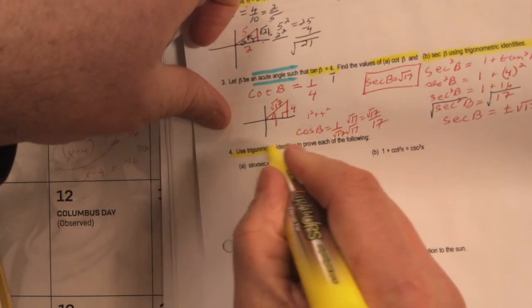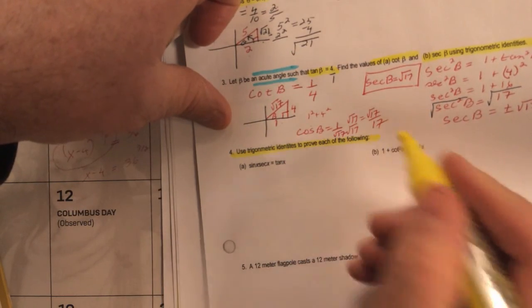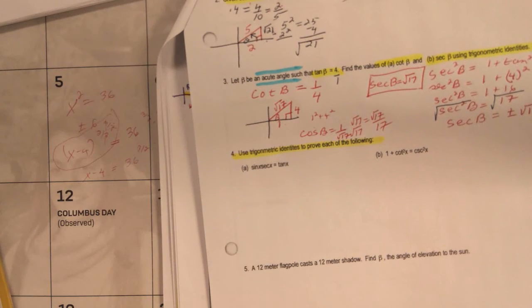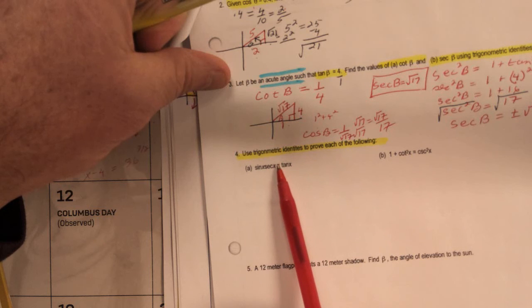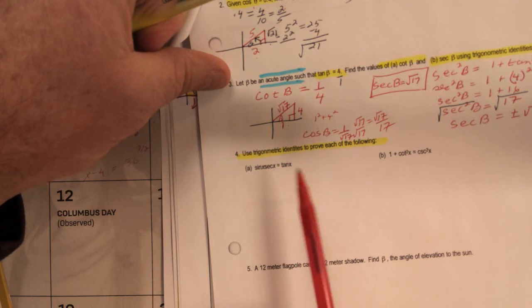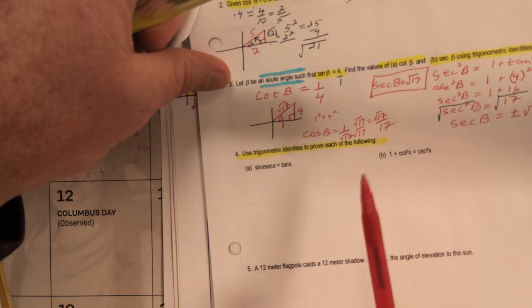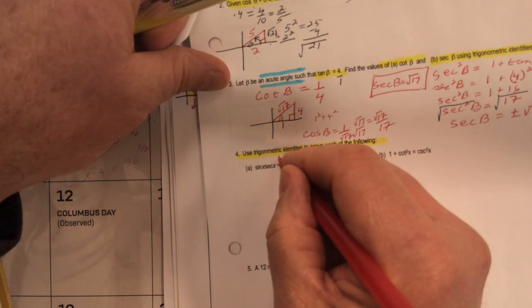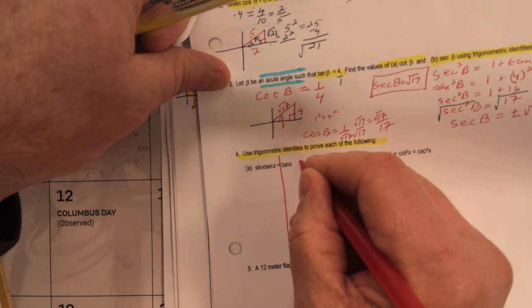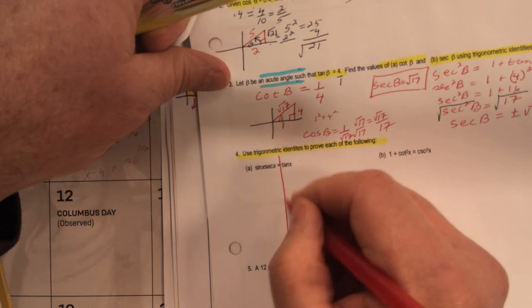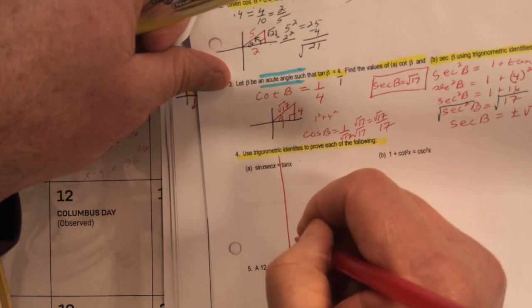We're going to use trig functions to prove the following. What you want to do when you do a proof is start with the more complex side and make it equal to the easy side. So what I tell students to do is draw a line. This is the easy side, so you cannot cross that red line. That's a boundary, don't cross it.